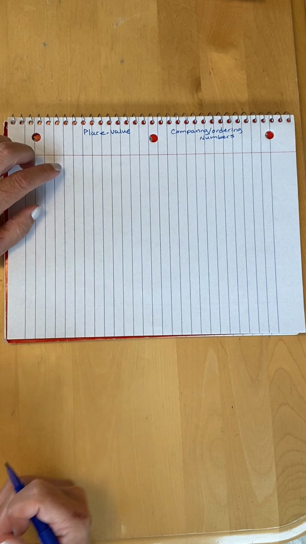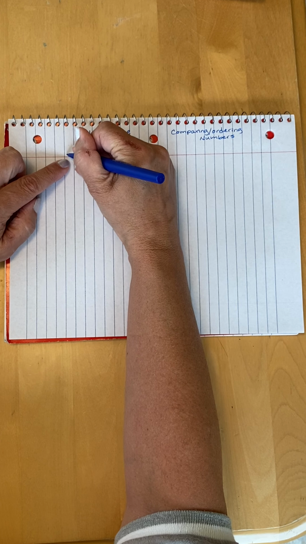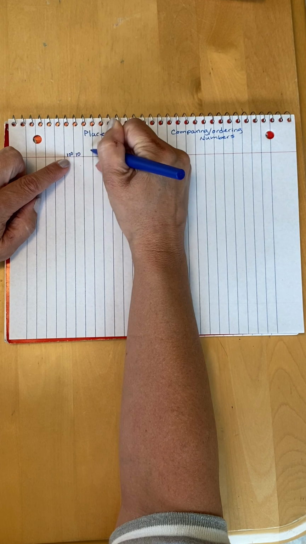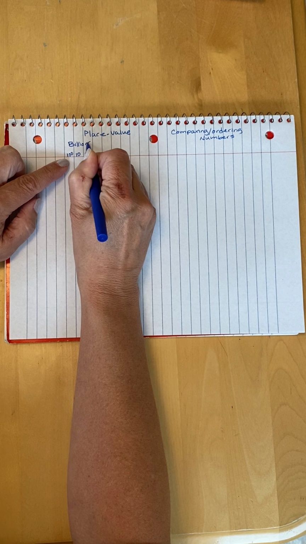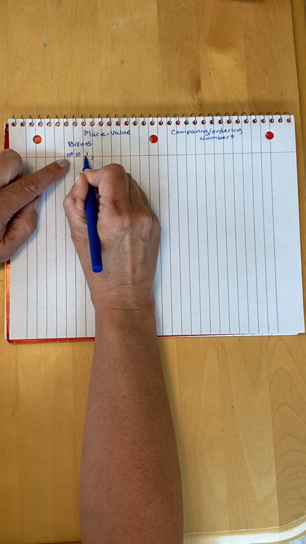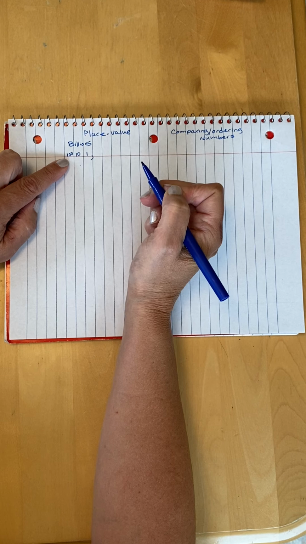So let's set our place value chart up from the largest place we're going to go in 5th grade to the smallest place we're going to go in 5th grade. If we started with the largest place, we would start way over here. So we're going to go 100, 10, 1. And the largest period that we're going to be using is our billions period. But notice 100, 10, 1 will be repeated. It's a pattern. So this is our billions period.